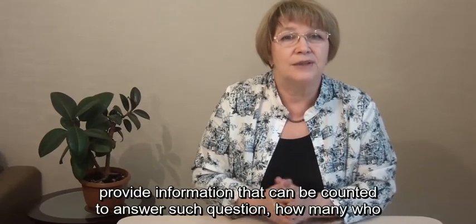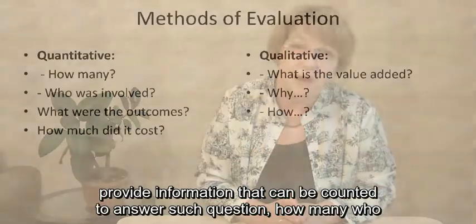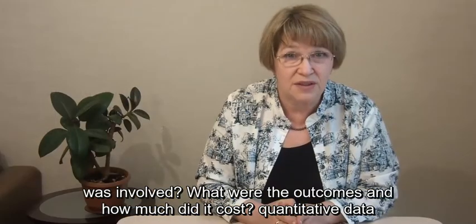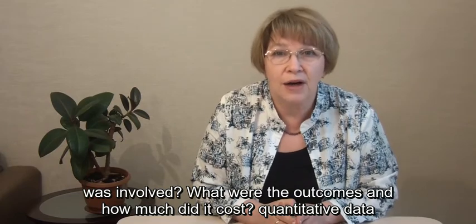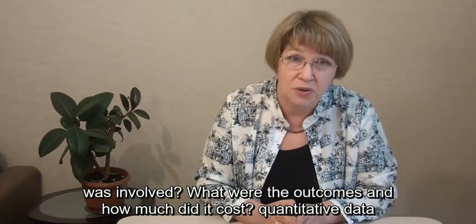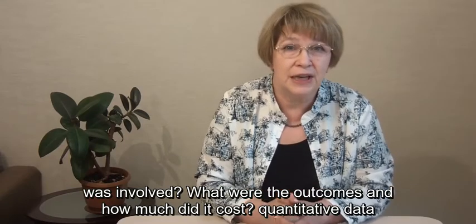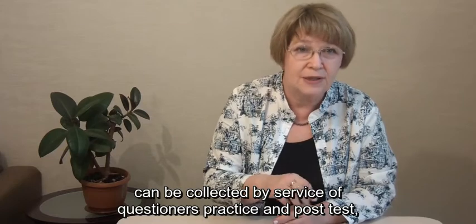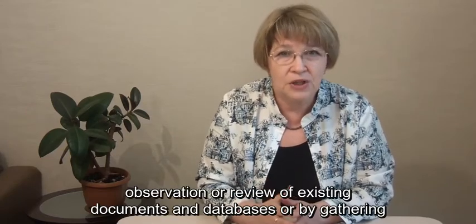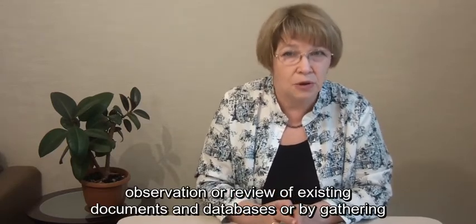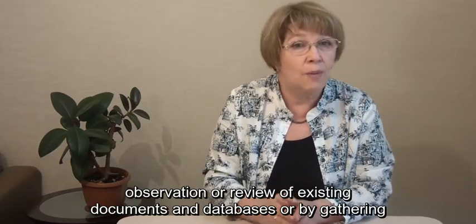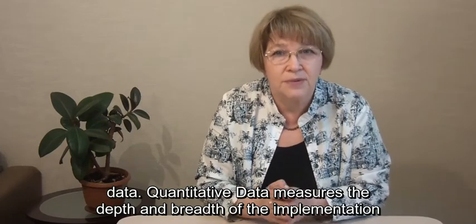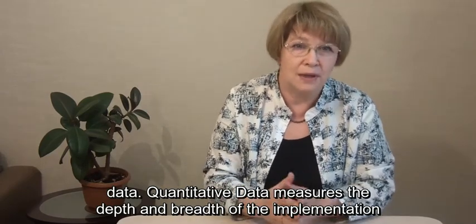Quantitative data provide information that can be counted to answer such questions as: how many, who was involved, what were the outcomes, and how much did it cost. Quantitative data can be collected by surveys or questionnaires, pre-tests and post-tests, observation or review of existing documents and databases, or by gathering data. Quantitative data measures the depth and breadth of the implementation.